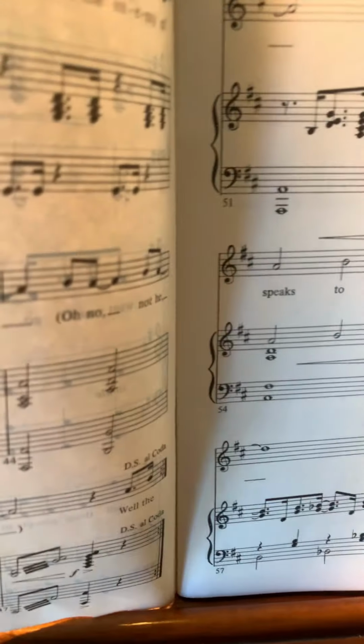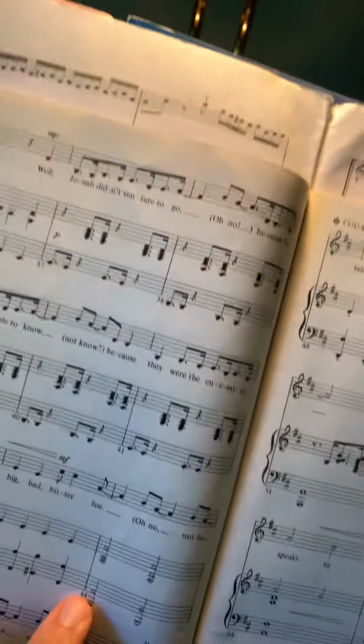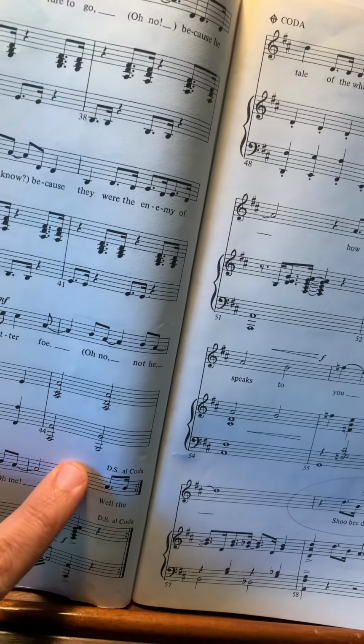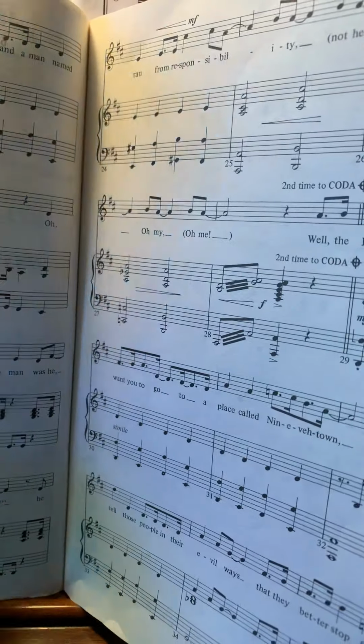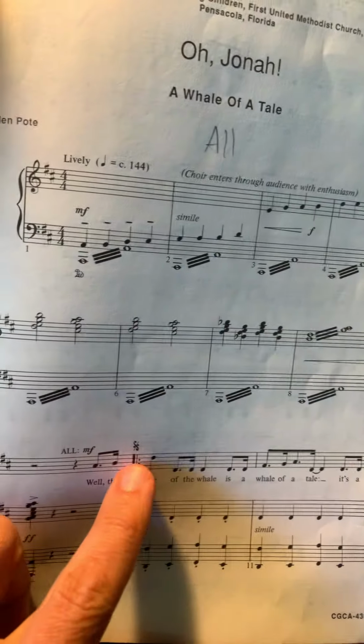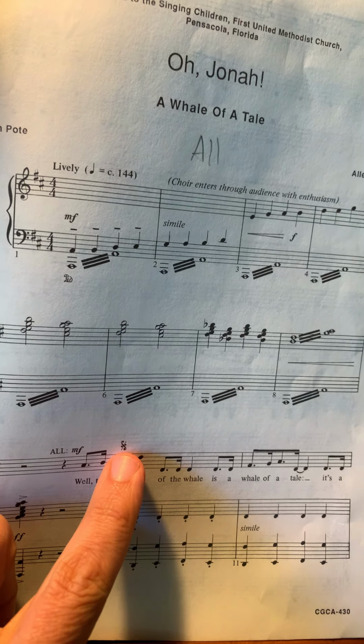Now, gosh, what's another thing? What else would I put on my top 4 list? I would say when you get to the very bottom of page 10, it has this thing that says DS al coda. I'm going to flip the screen. That's what I should do. See this where it says DS al coda? What do you do on page 10? When you get to that, you go back to the beginning on page 7, where there's this little squiggly sign.